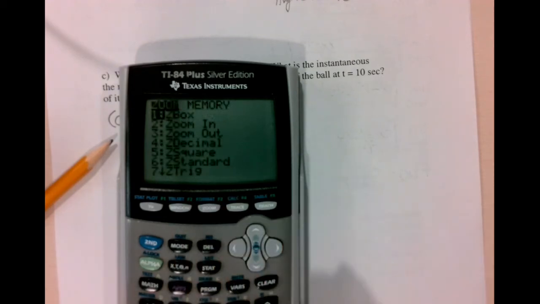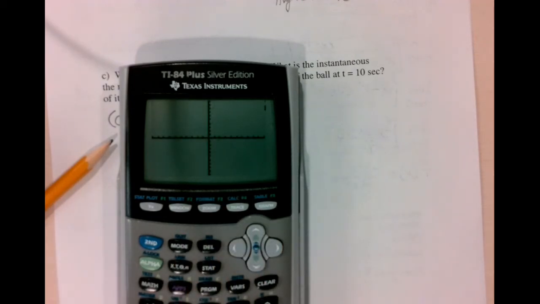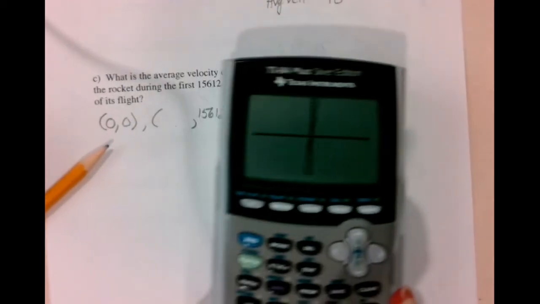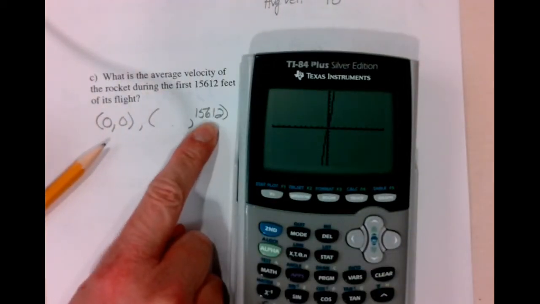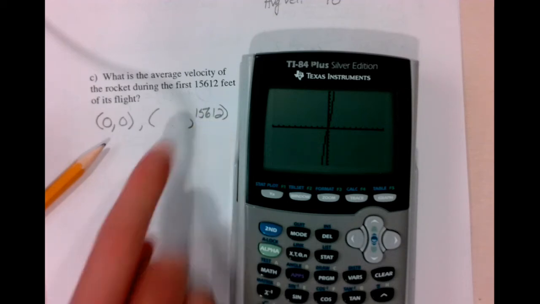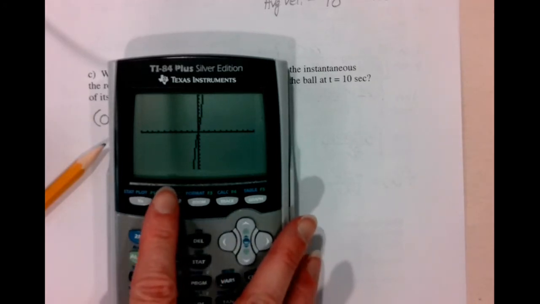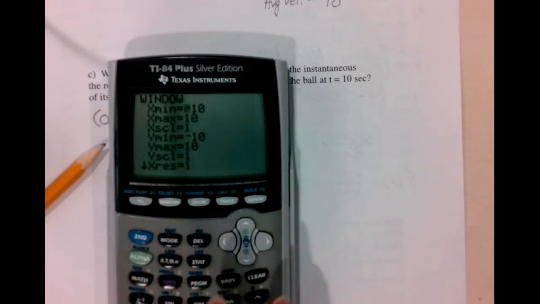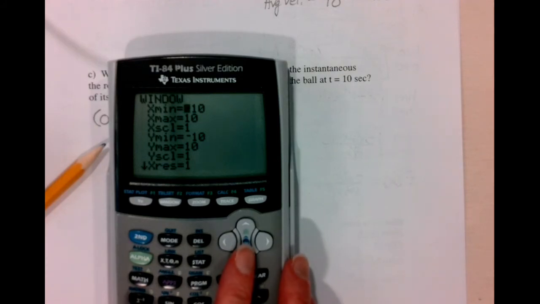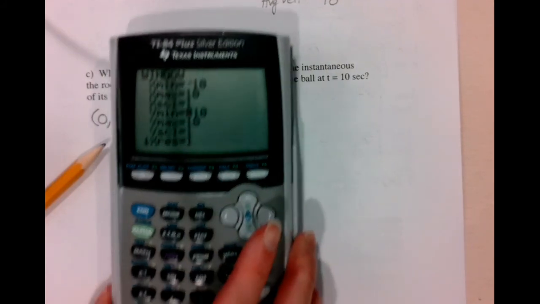Now if we do a zoom 6, that's a standard viewing window. The problem with the standard viewing window is it won't let me get to my height here that I need. I need to know, well, what's the time to get to that amount? So I'm going to adjust my window, and I'm going to make sure I can see that. So that would be in the y maximum.